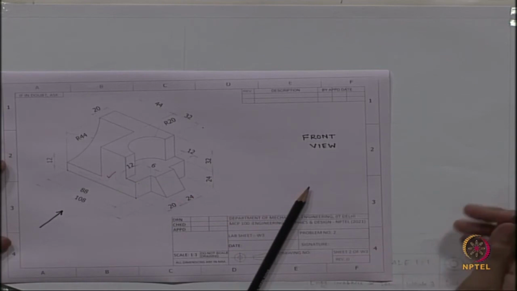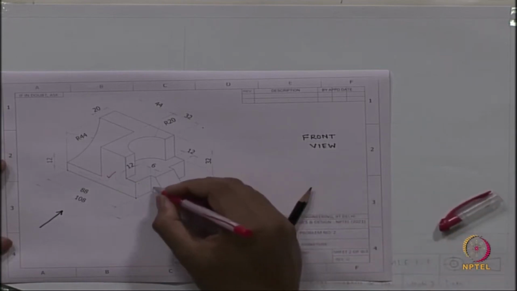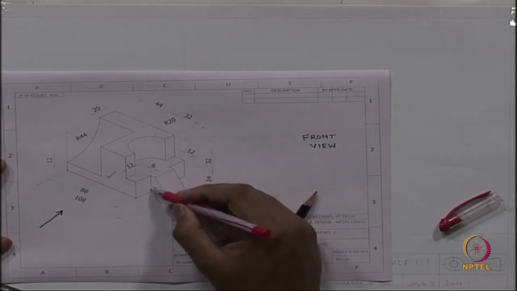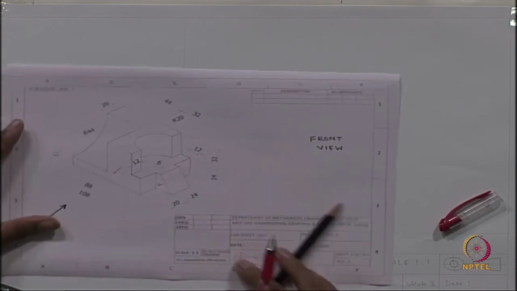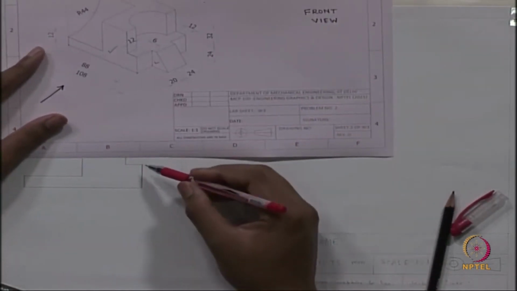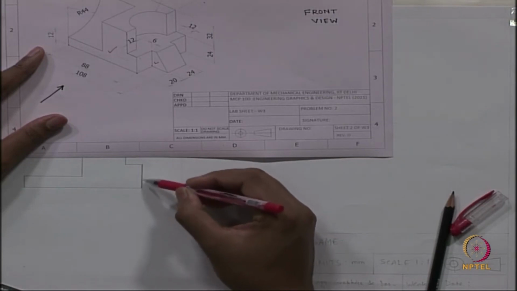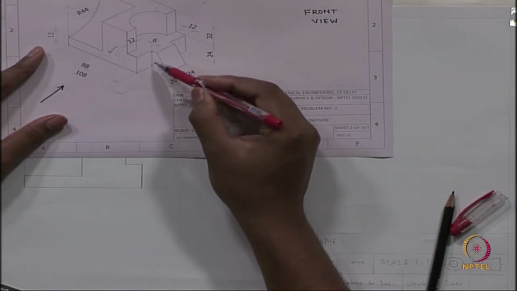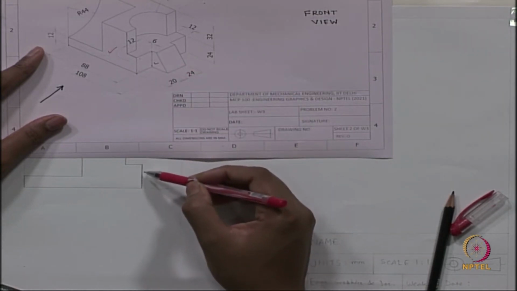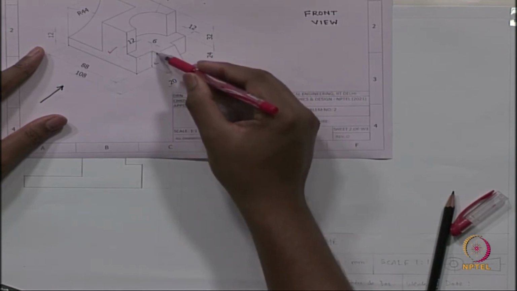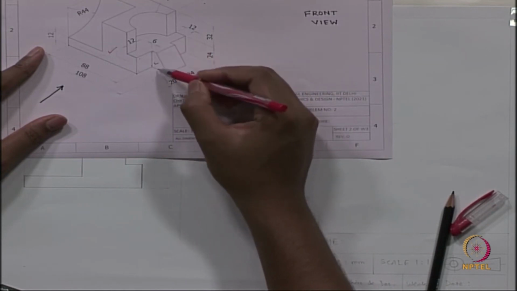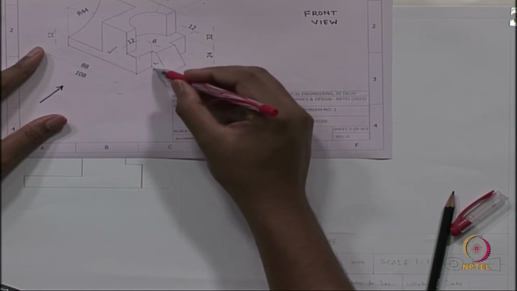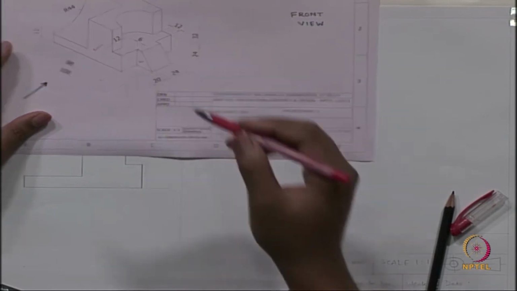The second one has a length equal to this, 24, which is already there. While I look from the front, this edge and this edge will collide into a single edge. Then a horizontal line of 6 will come, and here a horizontal line of 108 minus 88, means 20, will come. 20 is this and 6 is this.